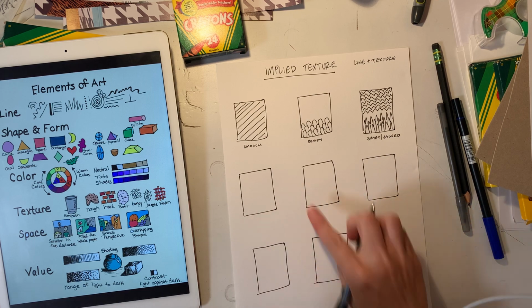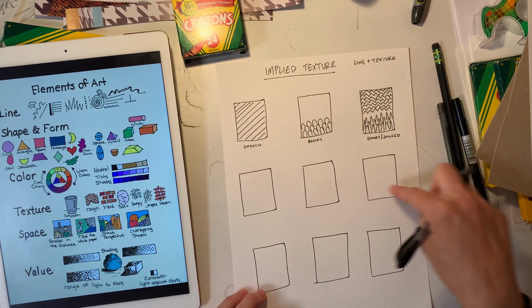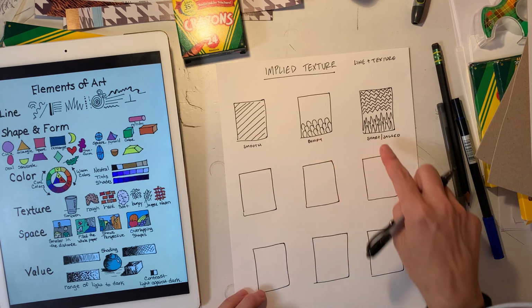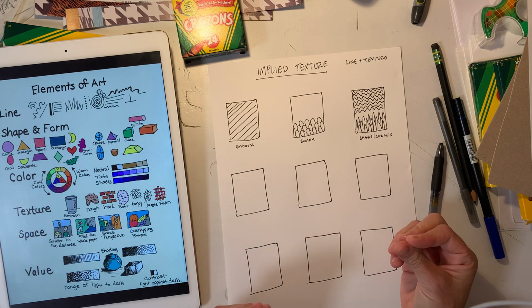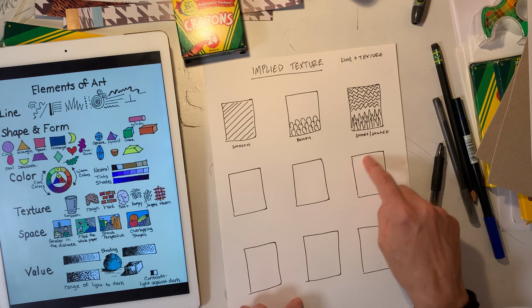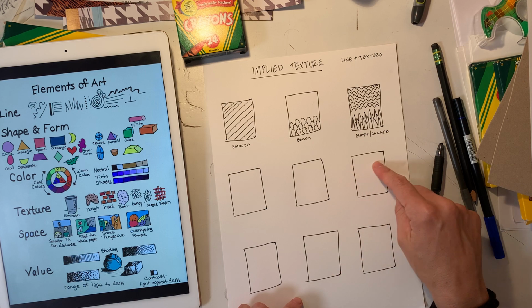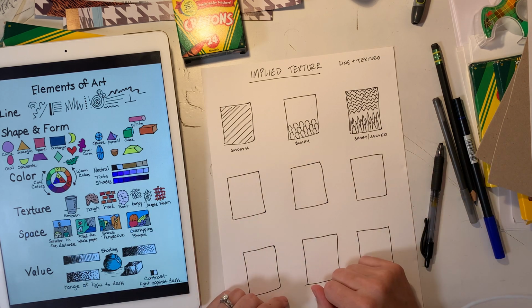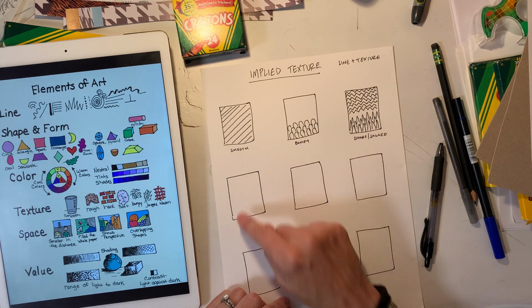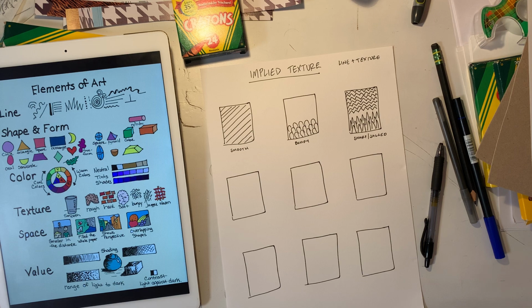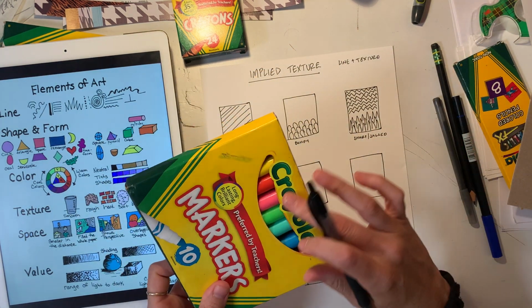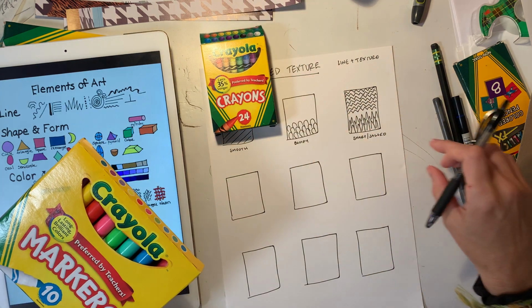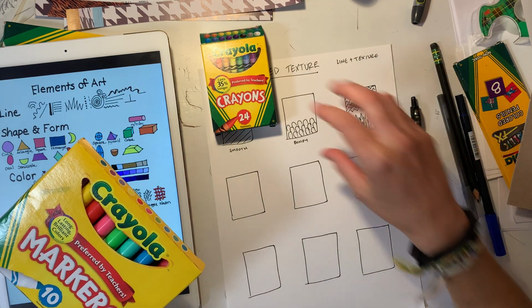So now you need to think, you can do different ones than these 3. You can think of all 9 new ones, or you can use smooth, bumpy, and jagged. And then for these 6, you think of your own texture. So the way something would feel, write that down here, and then think of what type of line you would use to show that texture. And then I want you to go back and color in your 9 boxes with whatever you got. Just make sure that if you use markers, since I used a regular pen, it's going to make it smear. So I'd probably use crayons or colored pencils if I used a regular pen.